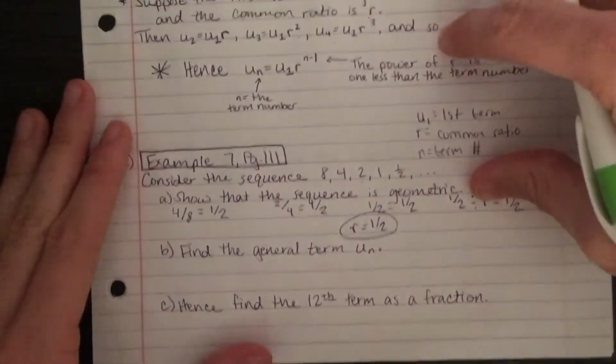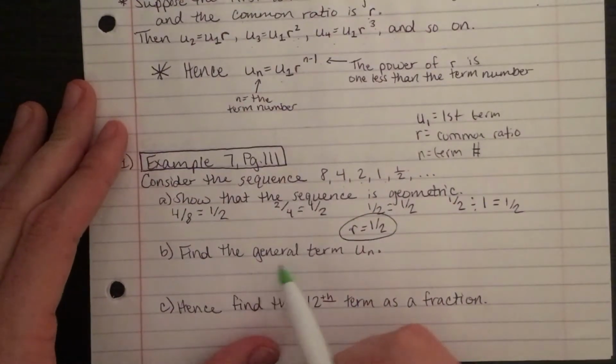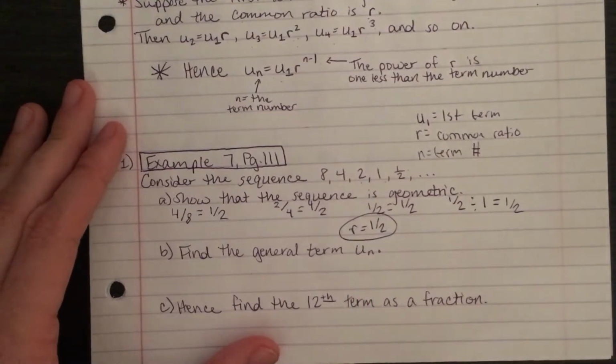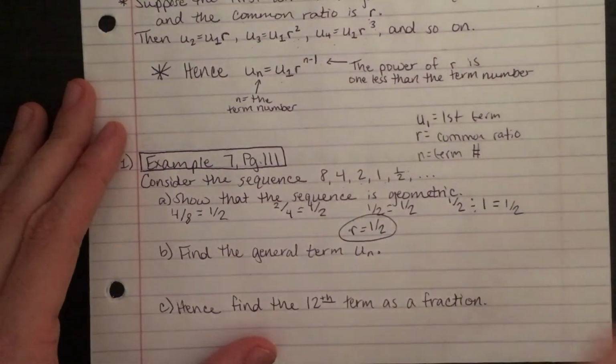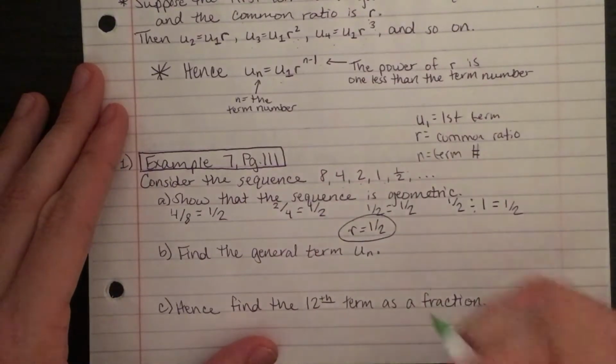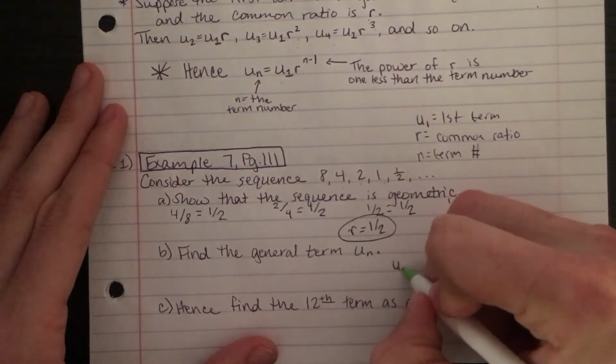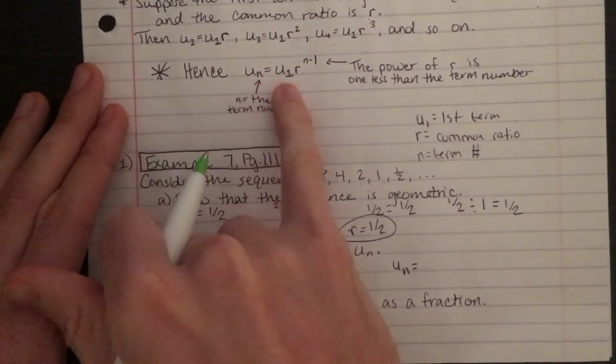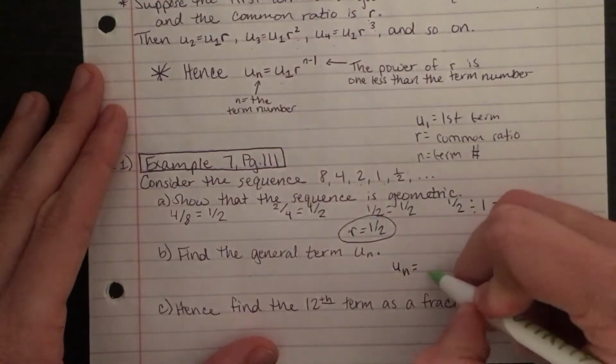Then, if we want to find the general term u sub n, we want to write a formula that will let us find any number term here. What we're going to do is we're going to say u sub n. So we're going to borrow from up here the first term, which is 8.